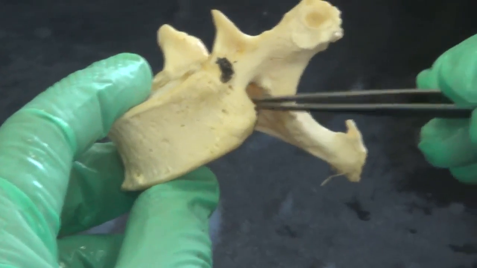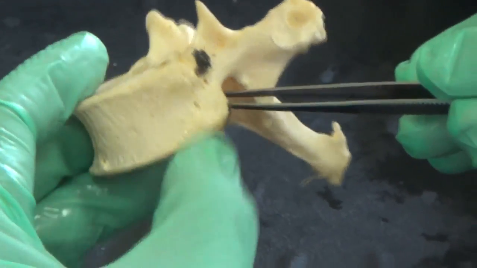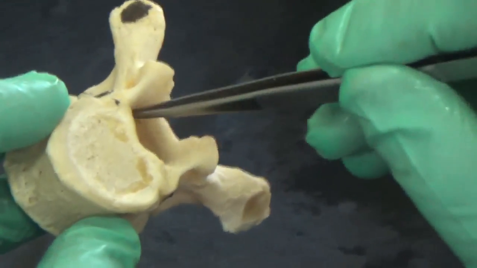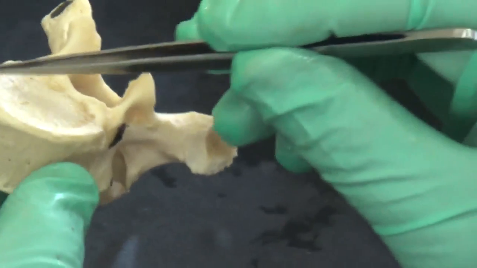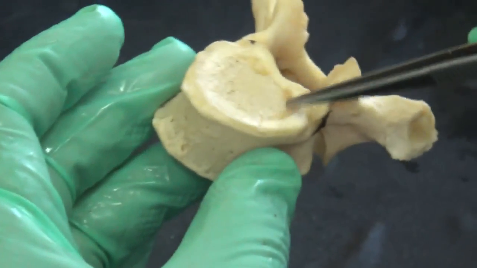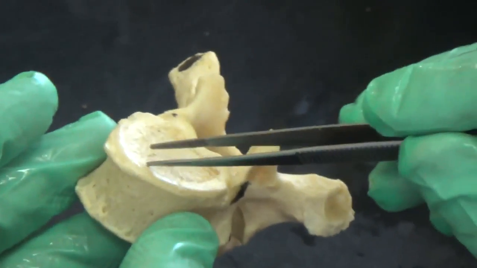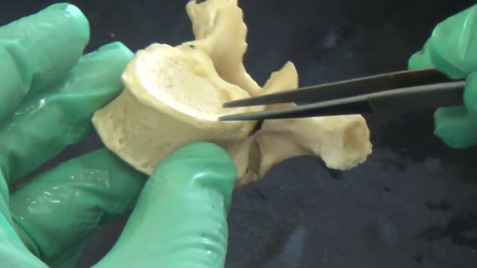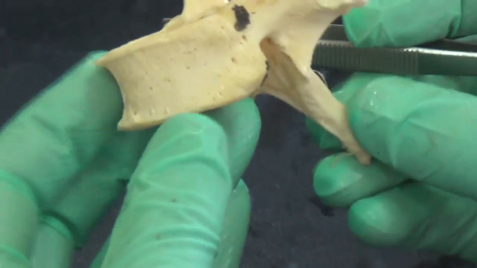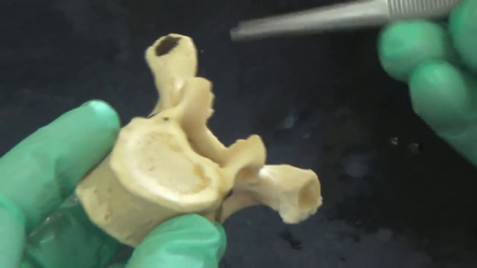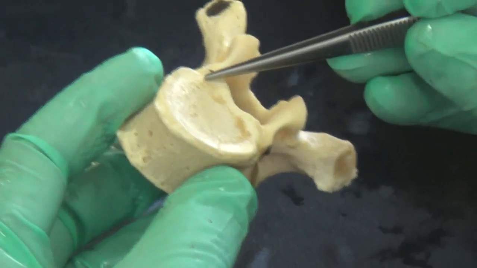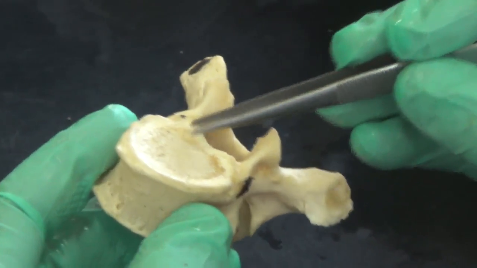And this is the vertebral foramen, and this is the vertebral canal, and this is the body of the vertebra, which is related to the intervertebral disc between the two vertebrae. So these are the main features of this one, the body. If I mark this area, this is the body of the thoracic vertebra.